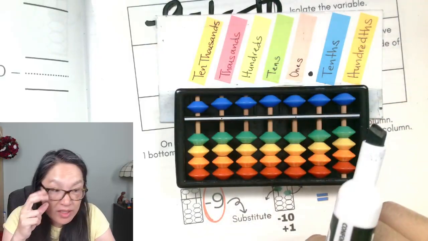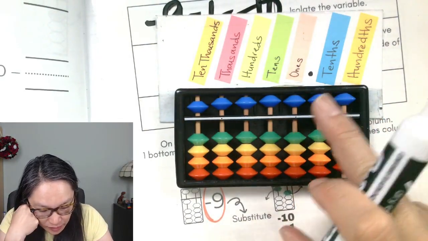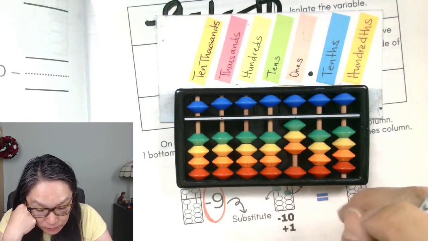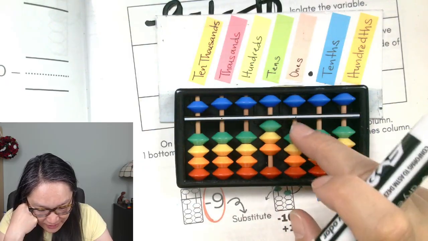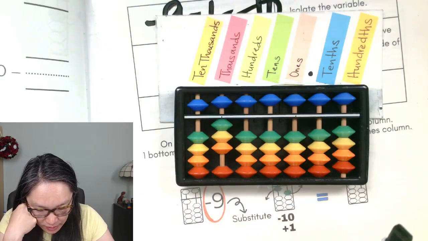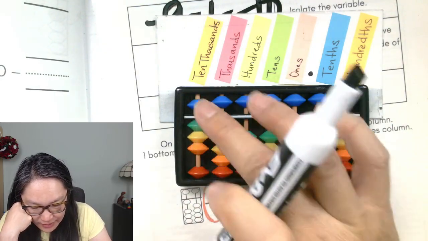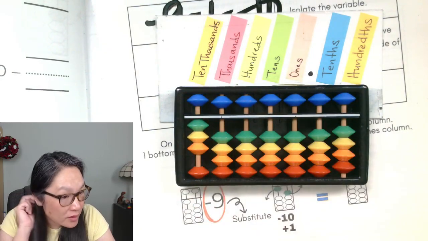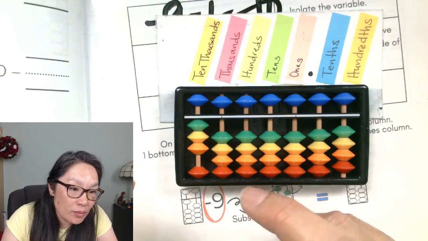Every column is a placeholder. Every column is a place value. So if I did this, this is 3, but then this is 30. This is 300. This is 3,000, and then we have 30,000, like one column then shifting up accordingly.